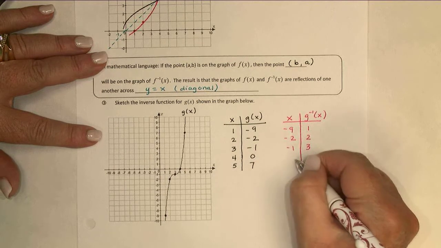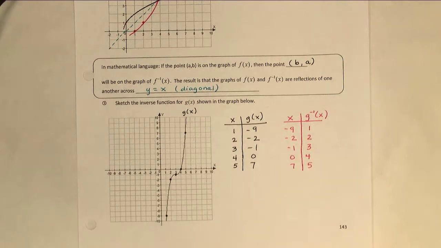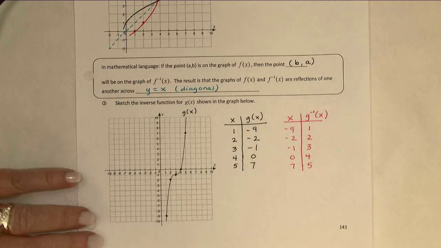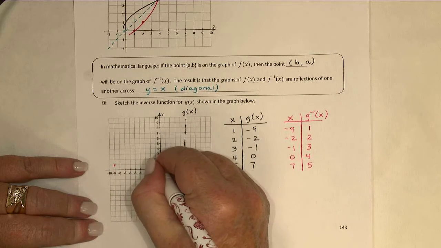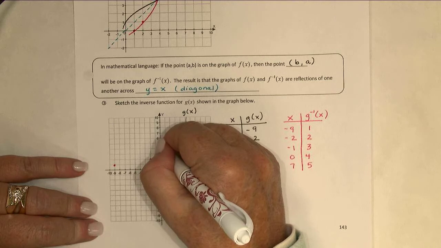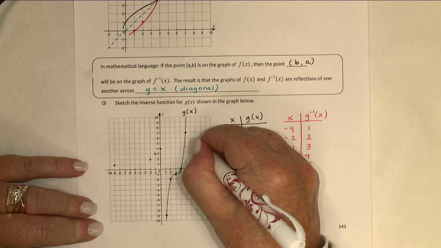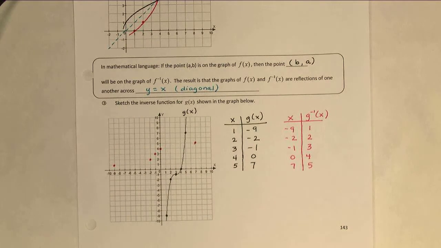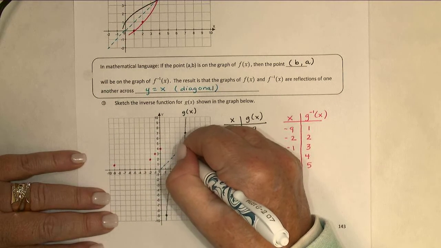There we go. And then let's plot these new points, these points that will be on the graph of the inverse function. And I'm going to be able to just kind of sketch that. But as I do that, let's keep in mind that we're supposed to have the mirror image across this line y equals x, this perfect diagonal.